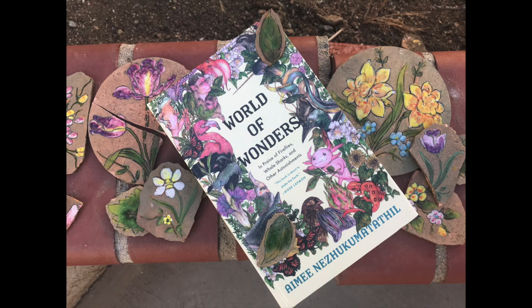World of Wonders is a great book. It does an excellent job of incorporating illustrations with narratives and essays to make a whole new look on the world.